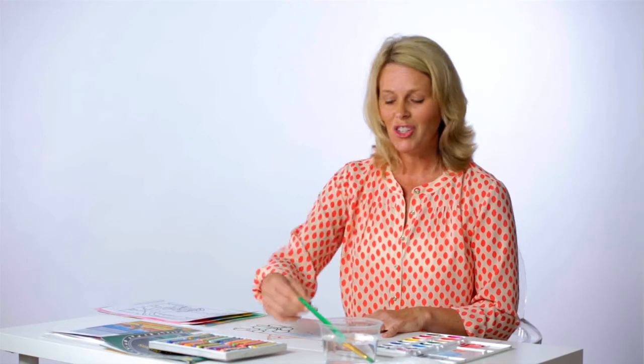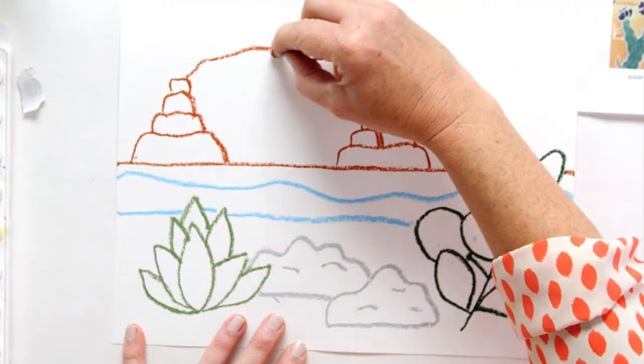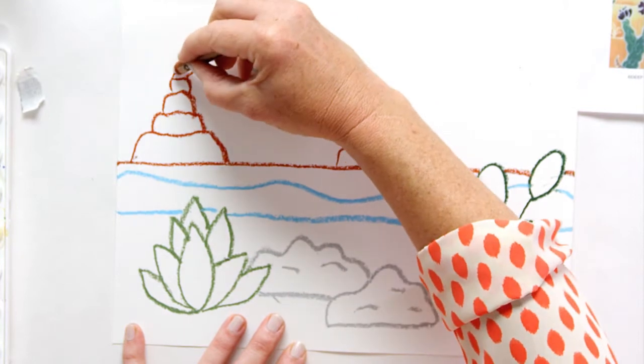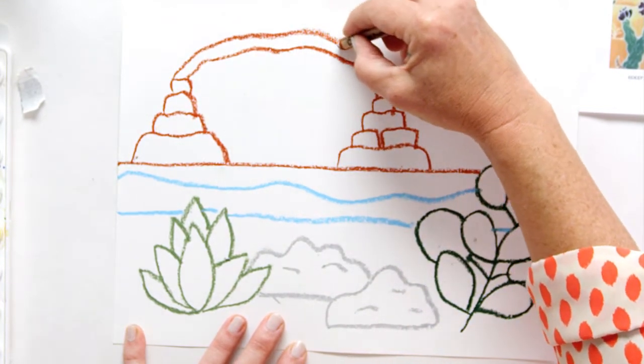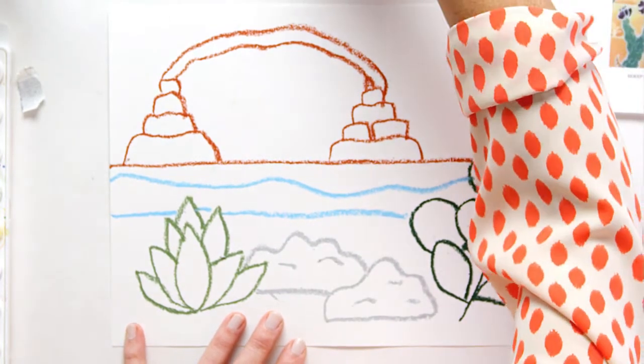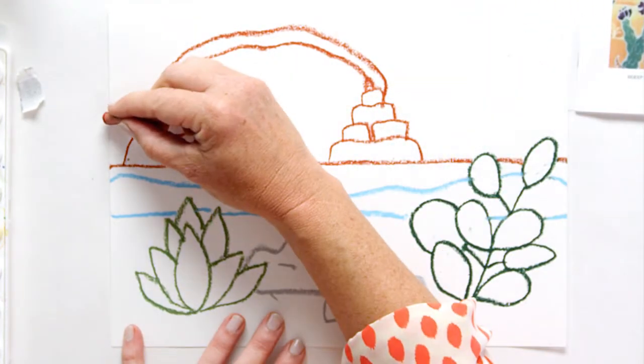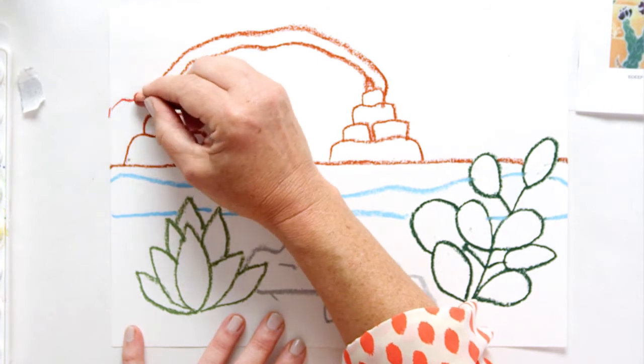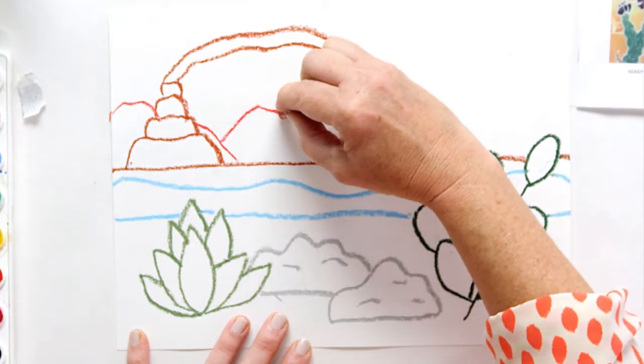Now to draw the arch, all you have to do is go up and draw a line that has another line on top, and that's a rock, an arch rather. So now you can keep on going. You can draw more rock formations in the background, or you might even want to draw a little mountain. Press hard with your oil pastel.